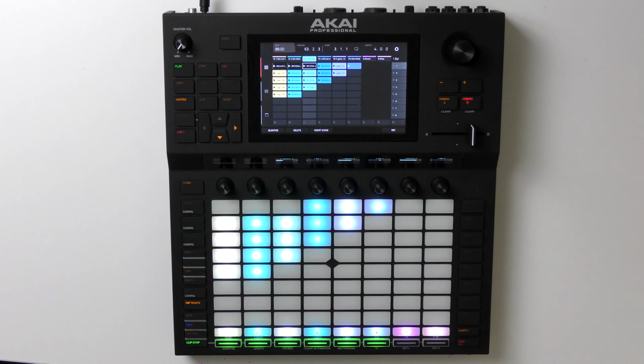So down the bottom, as I said, I've got clip stops. So if I start these three, I can stop them. I can solo them by holding solo, record arm as well, and then there's a mute button as well. So if you're used to using Force and Ableton, this will be a breeze to understand.